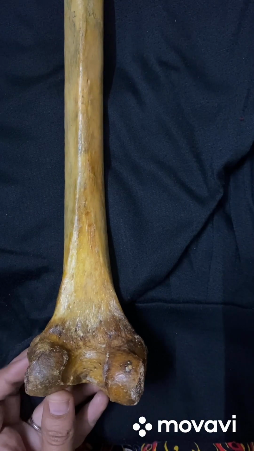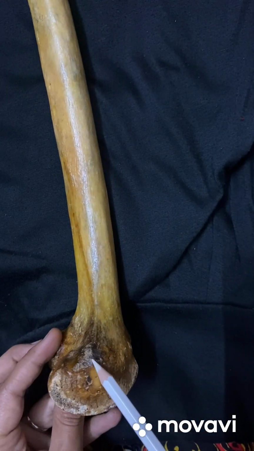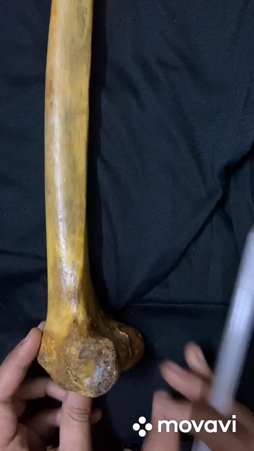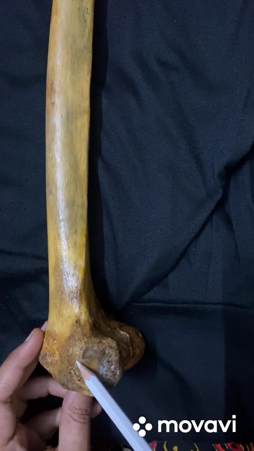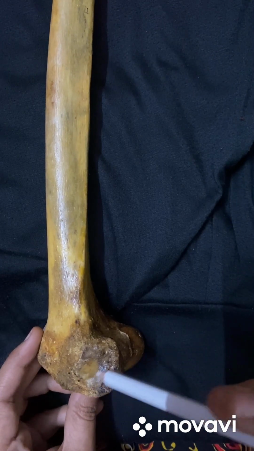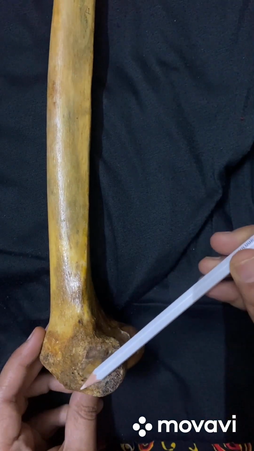The lower part of the femur has two projections called condyles. This prominence is called the epicondyle: medial epicondyle and lateral epicondyle. Just below this lateral epicondyle, there is a groove. This groove lodges the tendon of the popliteus muscle.